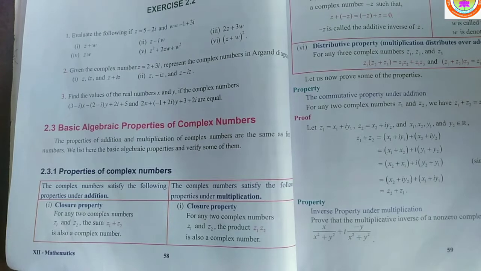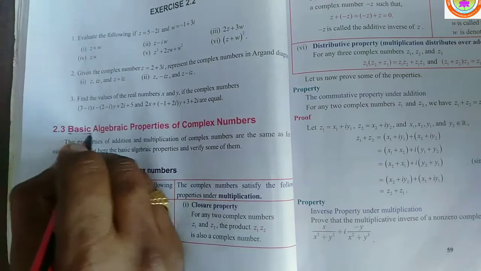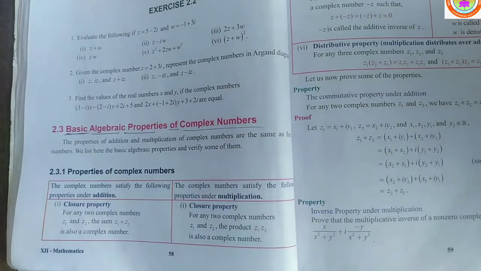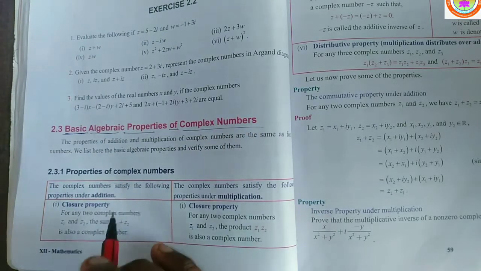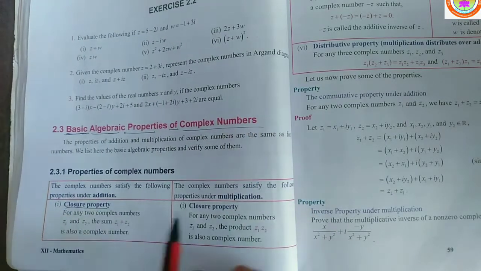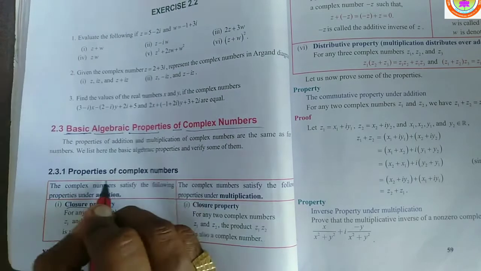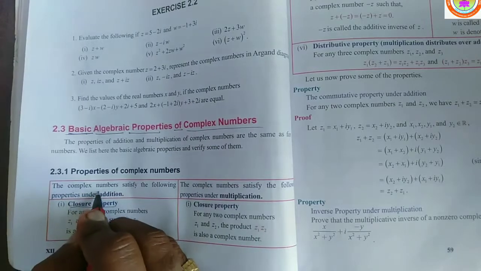In exercise 2.3, first we are going to see the basic algebraic properties of complex numbers. The first property is the closure property. In the left-hand side table, this is addition.